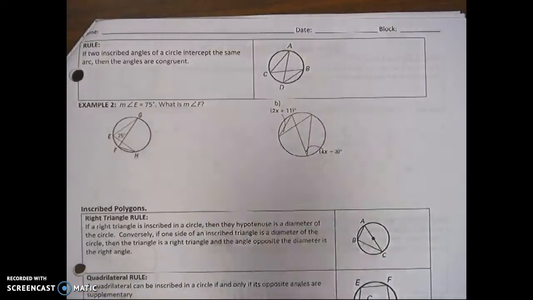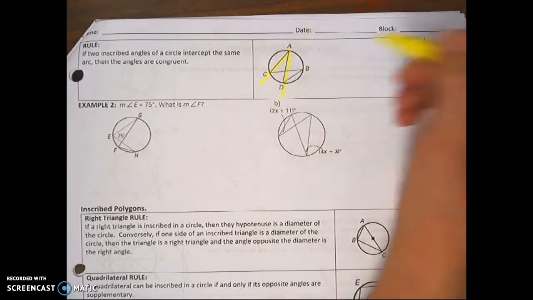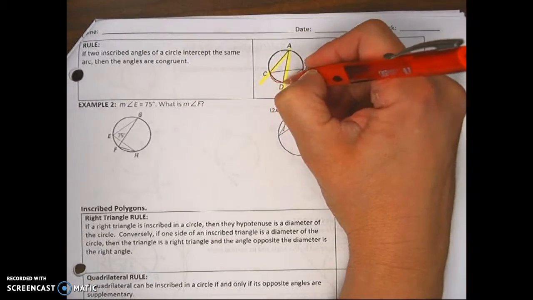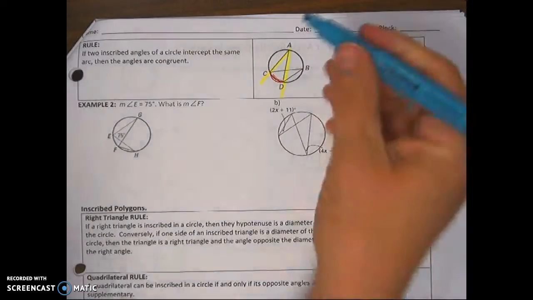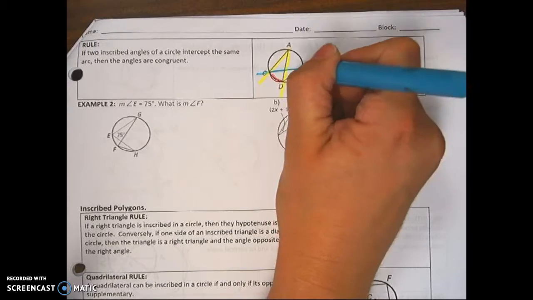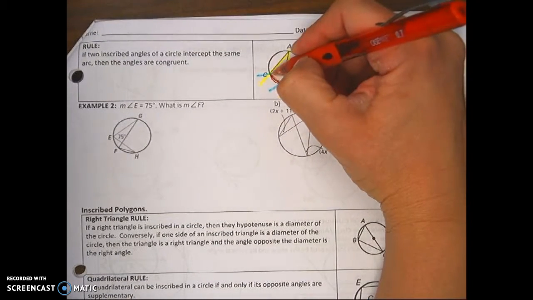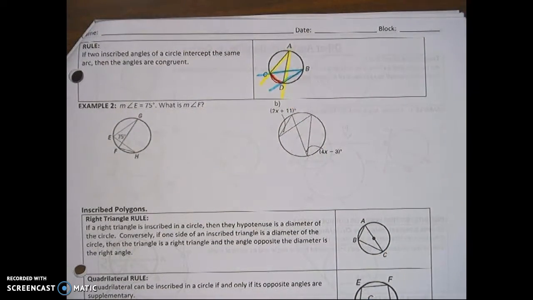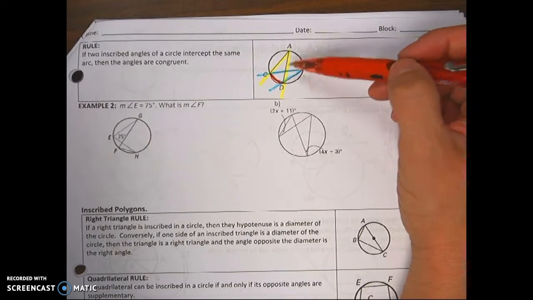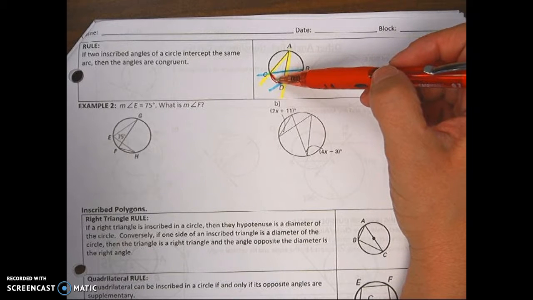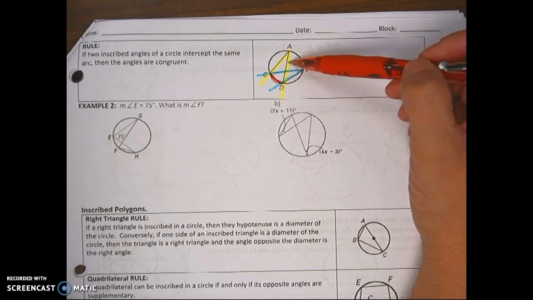So if I look at angle A, if I trace it on out, the arc that it intercepts is this arc CD. If I look at angle B and I trace it on out, the arc that it intercepts is also CD. So they have the same intercepted arc in common. And what that means is that these two angles are going to be congruent. Think about that both of them are half the measure of this arc. And if they're both half the same thing, then they are going to be equal to each other.